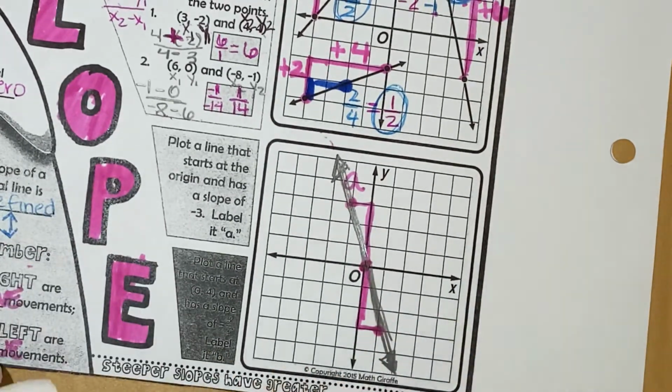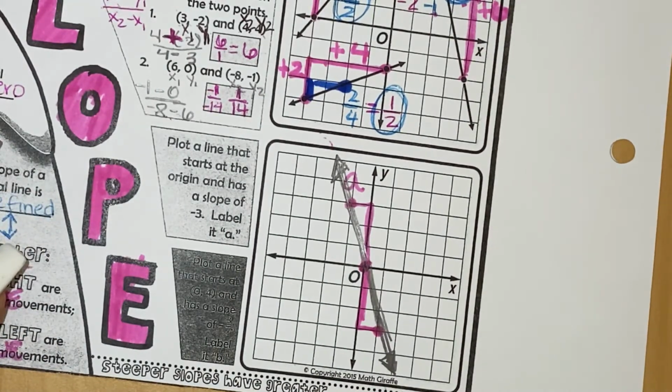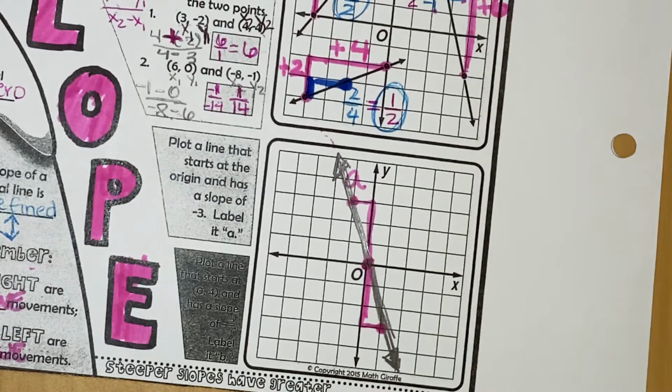This next box is a little blurry, but it says plot a line that starts at 0, 4 and has a slope of -3/4. Label it B. So I want to start this line at 0, 4.